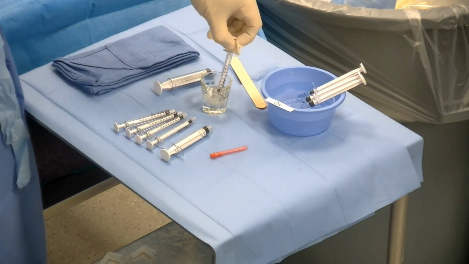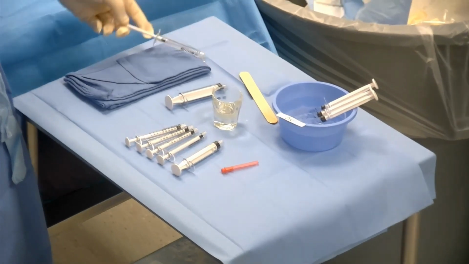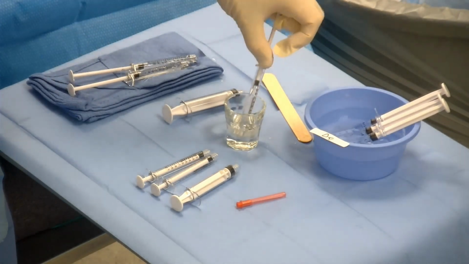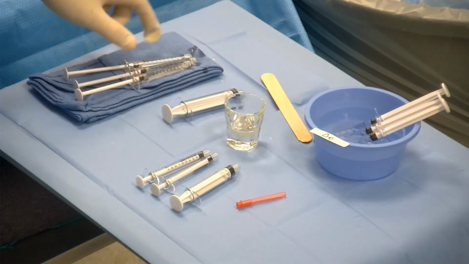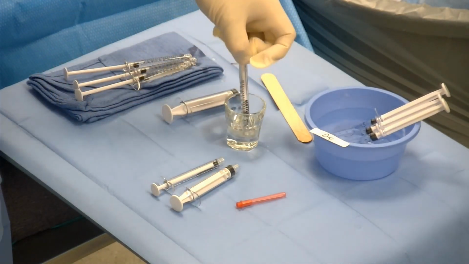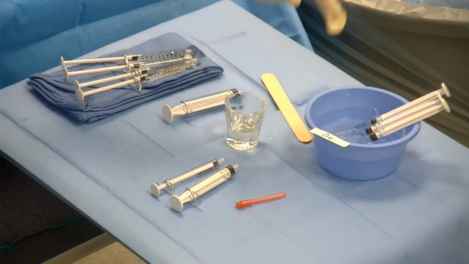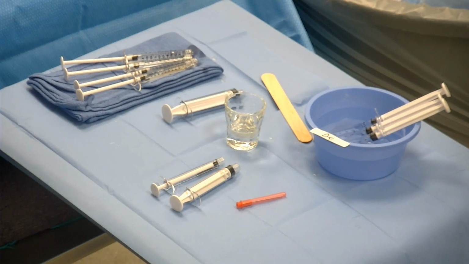I'm going to take 1 cc aliquots and lay them over here. I'm going to try to make sure that we keep this separate. We don't want to contaminate this with any blood or saline. I think this is probably enough to start with. We're not going to use all of this. And then in this bowl, we have our D5 water, which we're going to use as flushes.